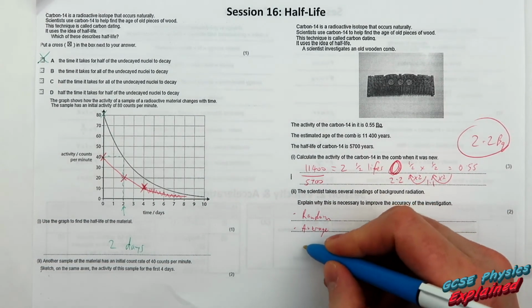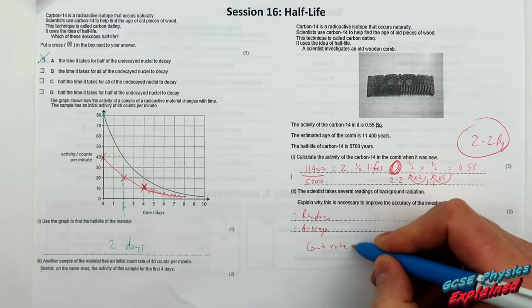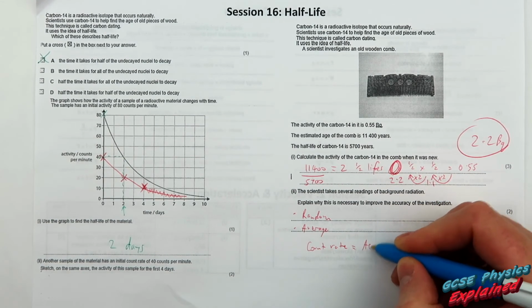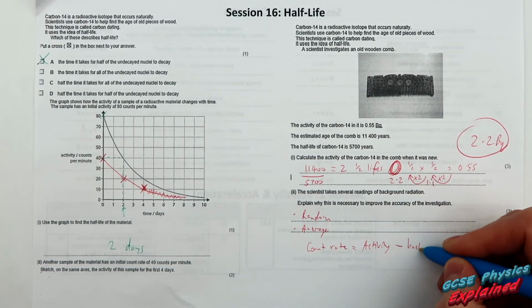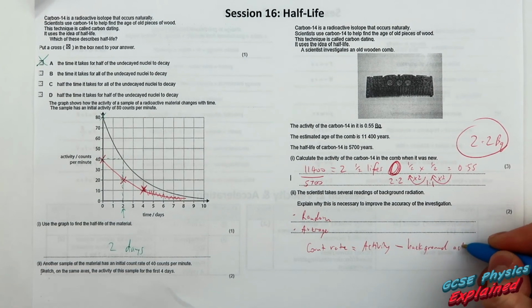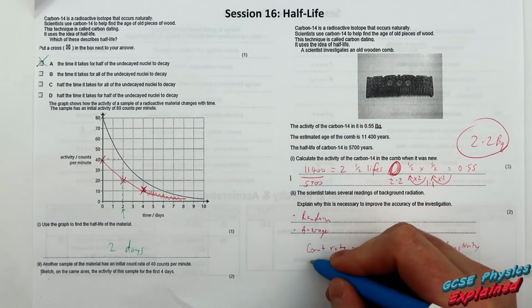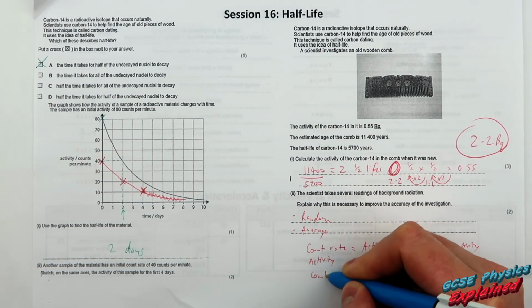Because to get the count rate, you take the overall activity and take away the background activity from it. And that'll give you the count rate or activity of the comb.